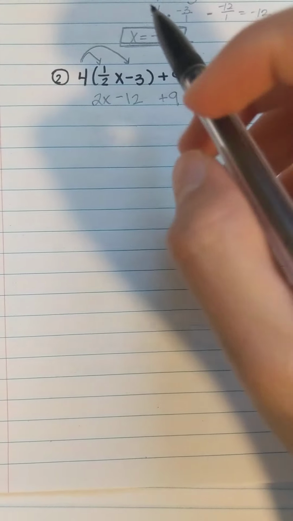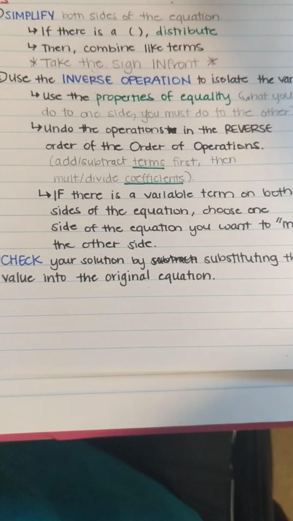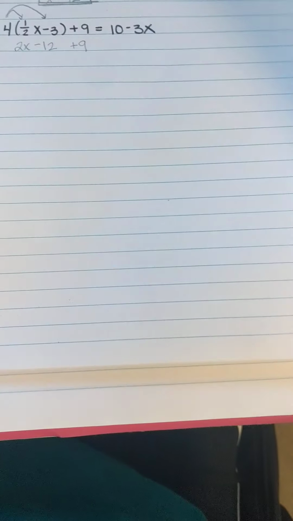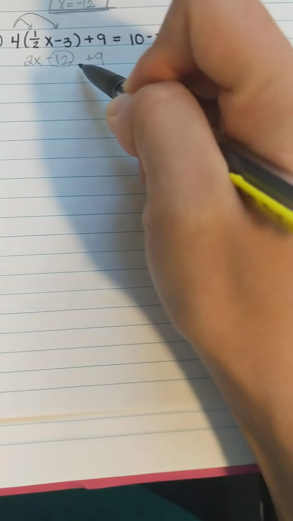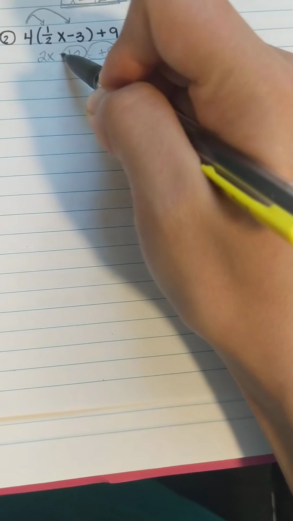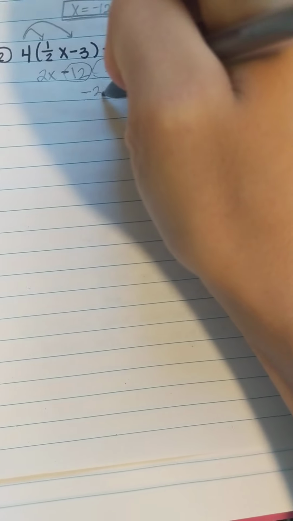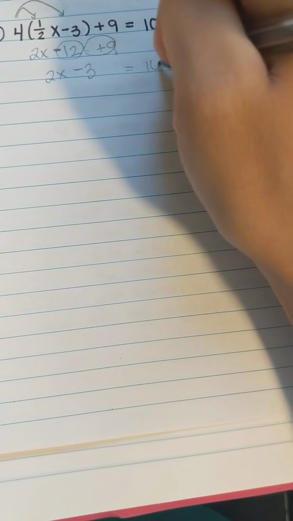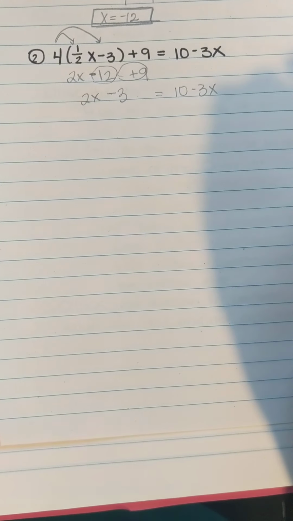I'm going to go ahead and combine like terms. Now again, remember our note: when we combine like terms, take the sign in front. So this is a negative 12. This is a positive 9. And negative 12 plus 9, I'm left with 3 negatives, so that's 2x - 3 = 10 - 3x. Again, I didn't do anything to the right side.